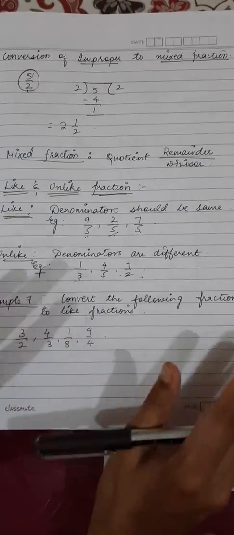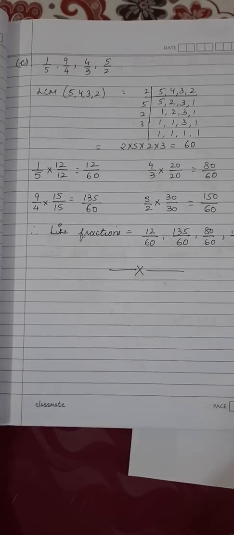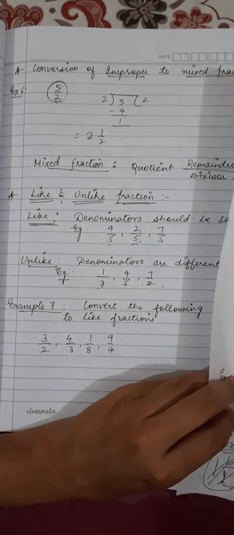Now we'll be moving to example number 7. Just try to understand this example number 7 very thoroughly, and then question number 5, all the 3 parts are going to be very easy for you to do. Let's move to example 7 and please listen to it very thoroughly.